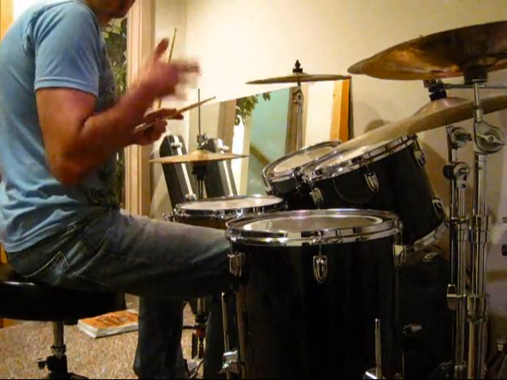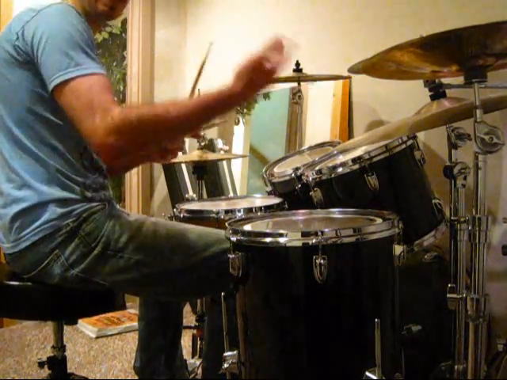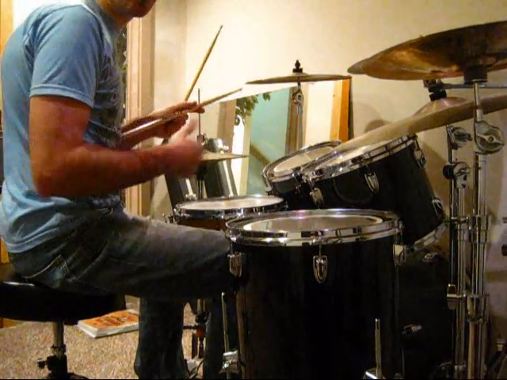I demonstrated going from the Purdie Shuffle into the new metric modulation implied time, and then back into the Purdie Shuffle. So you can kind of do some cool things with that.